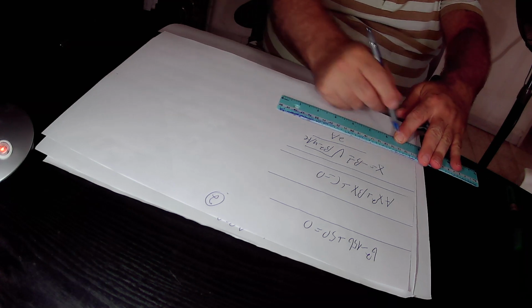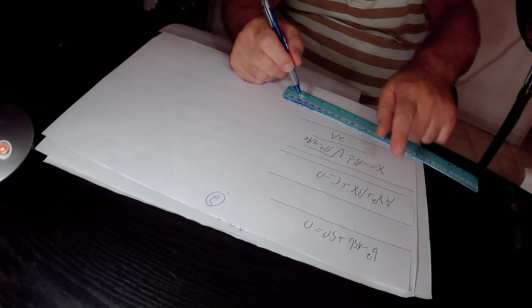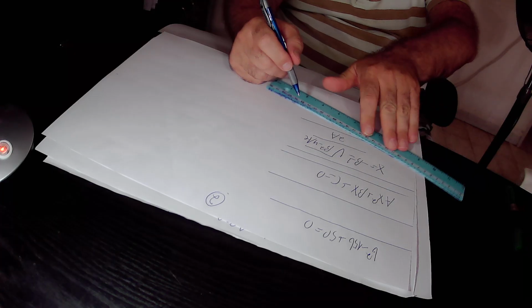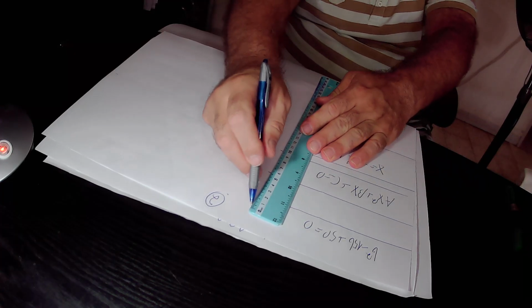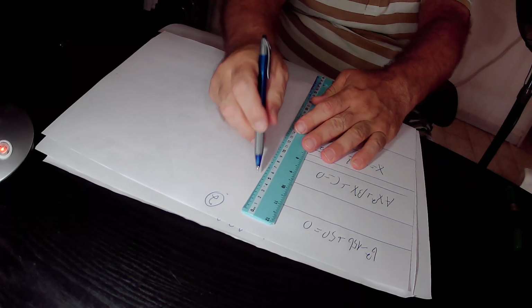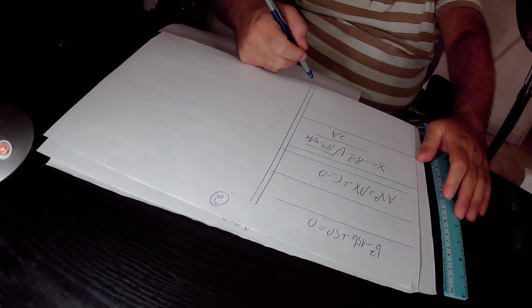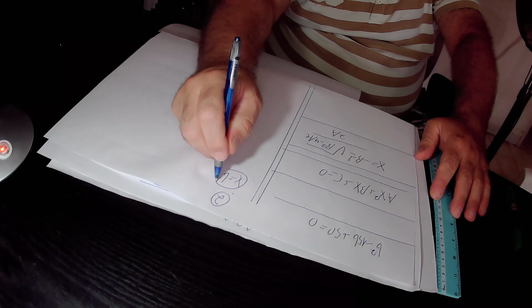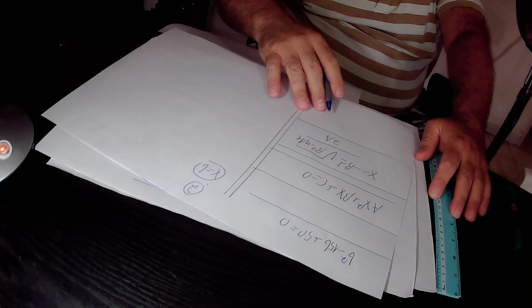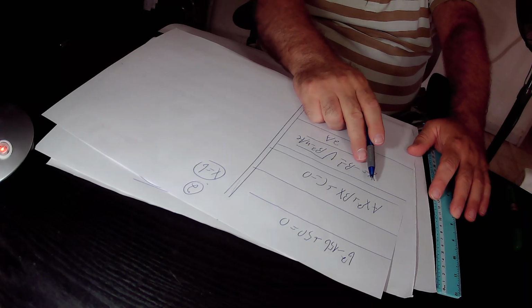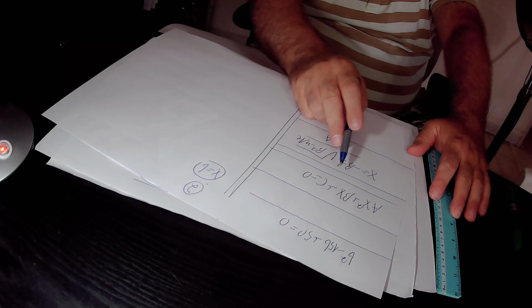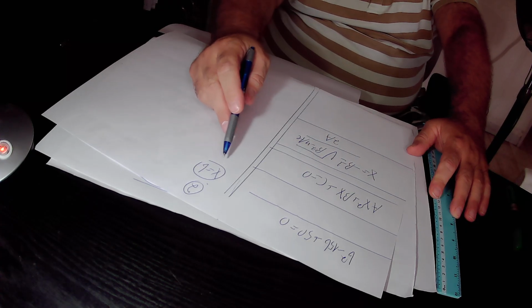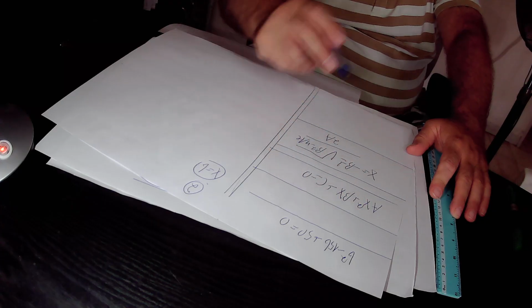In our specific quadratic equation, that is to say b squared minus 15b plus 50 equals 0, the variable that we are looking for is b. So x equals b. Capital B is the coefficient of this quadratic equation, while small b is the variable that we are looking for.